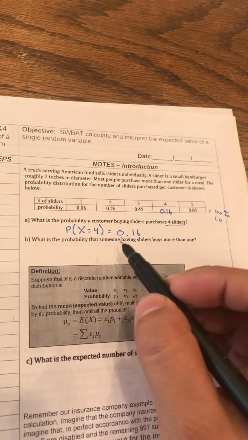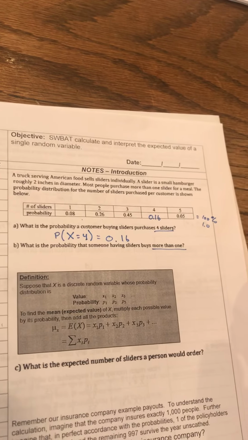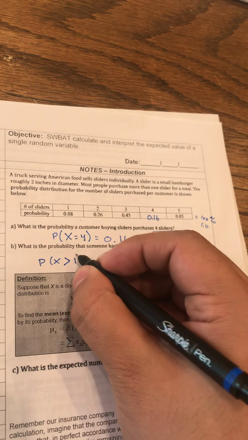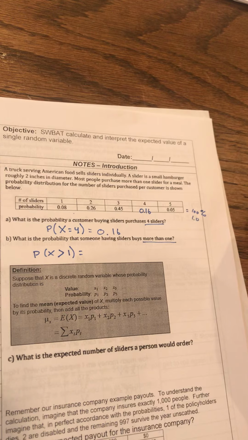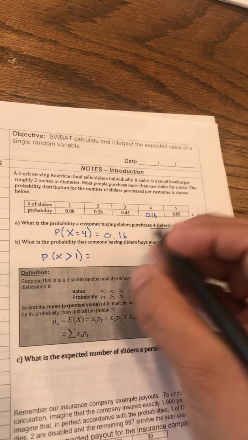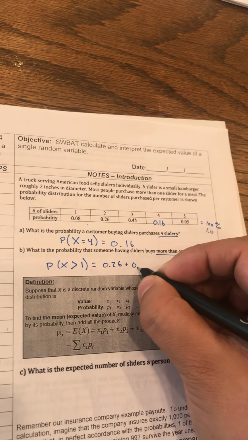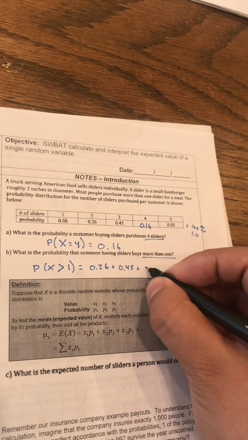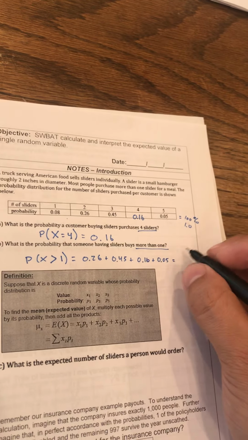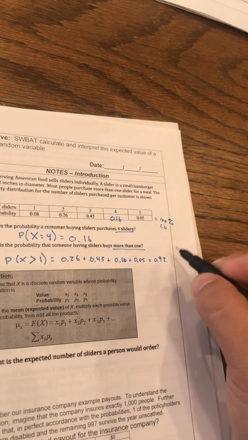Okay. Now, what's the probability that someone is going to buy more than one slider? More than one. So the probability that X is greater than 1 would be what? How do we figure that out? Well, more than 1. So does 1 count? No, it does not. So one way we can do it is we just add up the rest of them. So this is when X is equal to 2, when X equals 3, when X is equal to 4, and when X is equal to 5. The answer to that should be 0.92. That's the probability that someone will buy more than one slider.